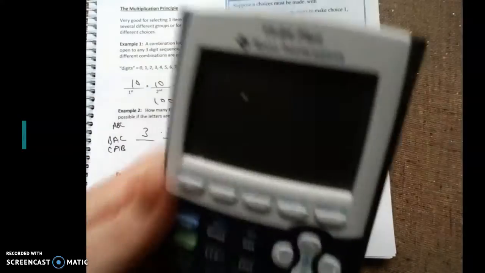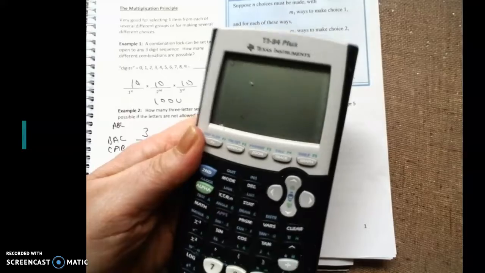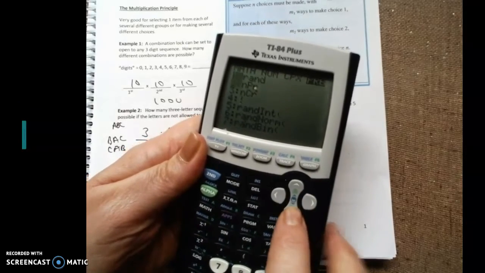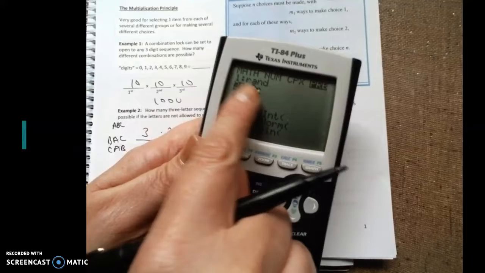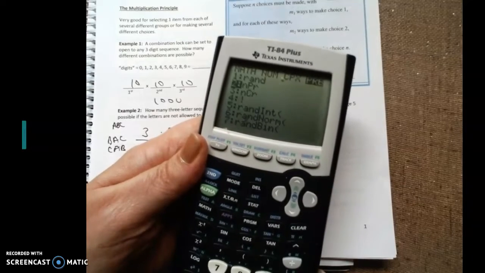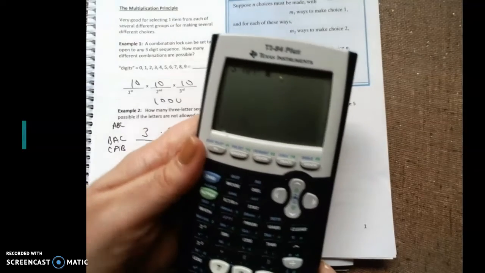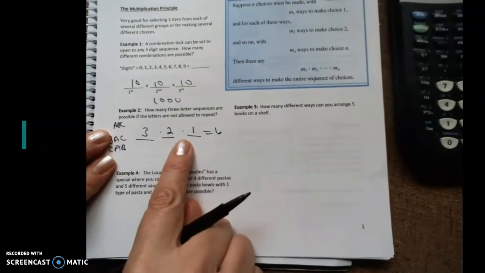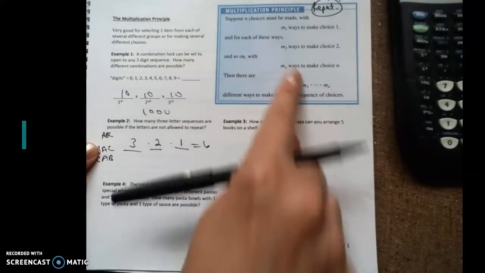And so I could go on my calculator, I have 3 letters, and then I'm going to go to math and on my calculator, probability. In my other video, I showed you how to find this on Desmos and on a different calculator, permutation. And I want to choose all 3 of them. So there's 6. So that's another way of doing that. But you can use the multiplication principle as long as order matters.